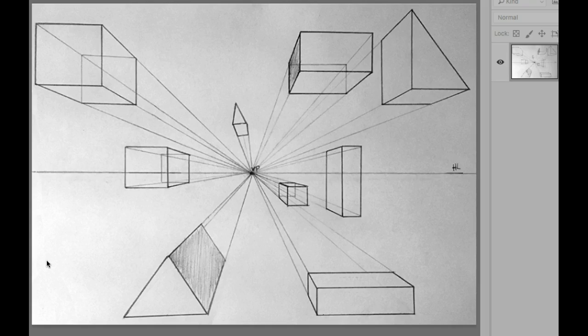So I would say there are just a few things you could do here. One is, with the shapes that are a little more see-through, you could darken these edges in just a little bit more.